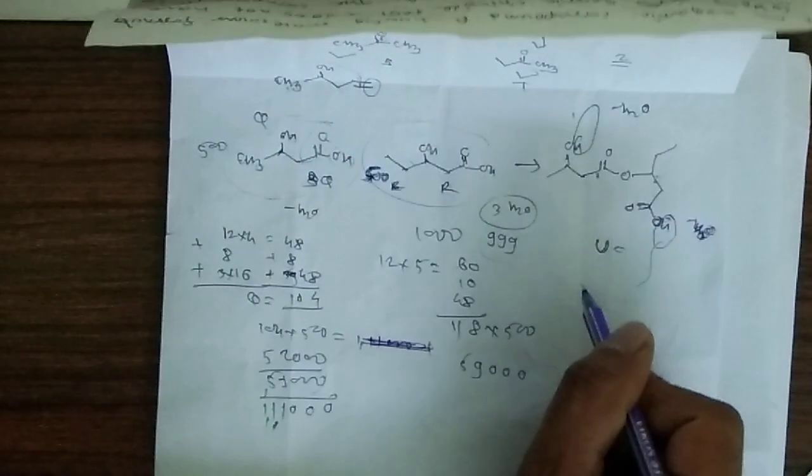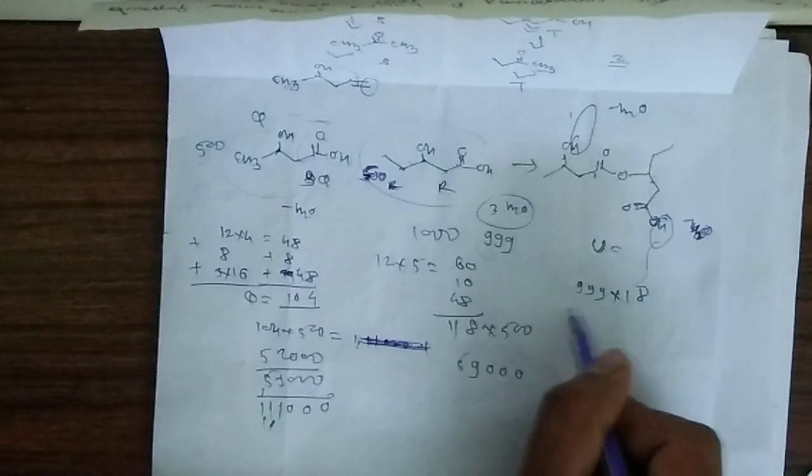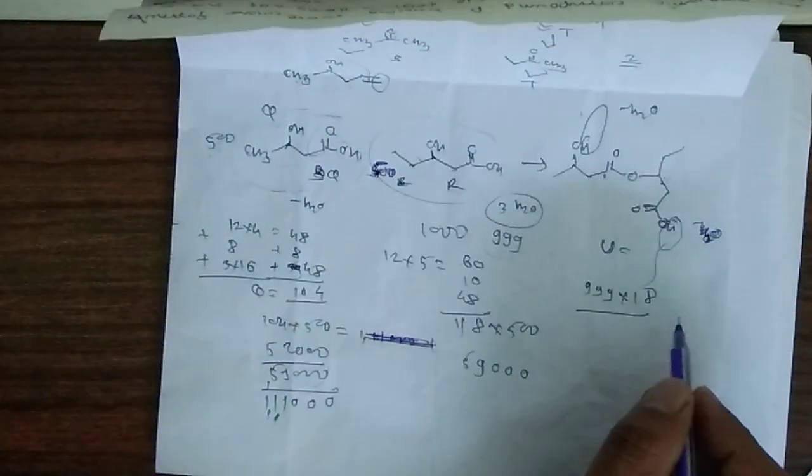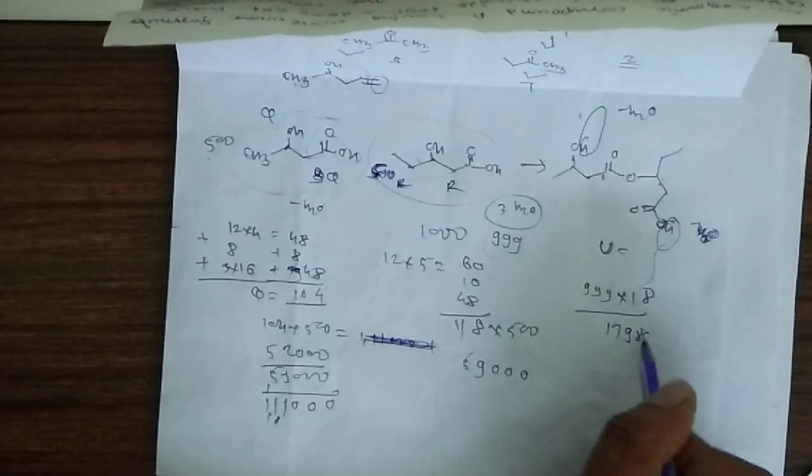What is the total molecular weight of the water molecules? A water molecule has molecular weight 18. If we multiply this, we get 17,982.